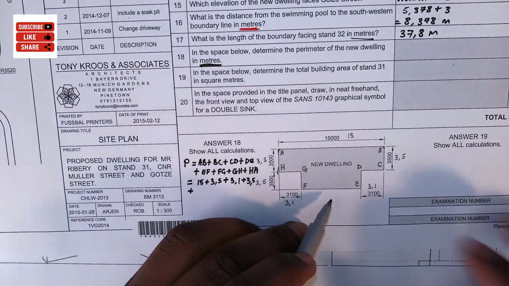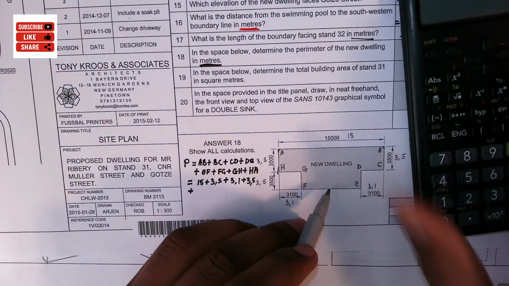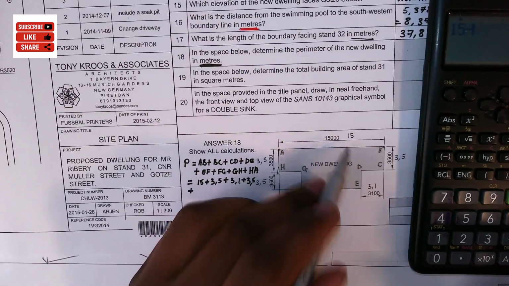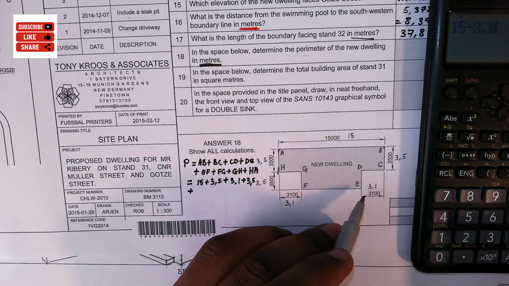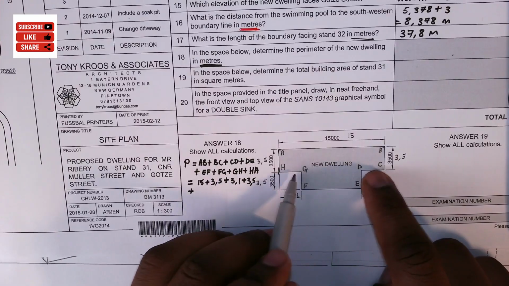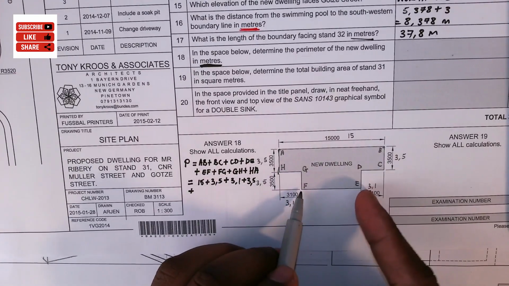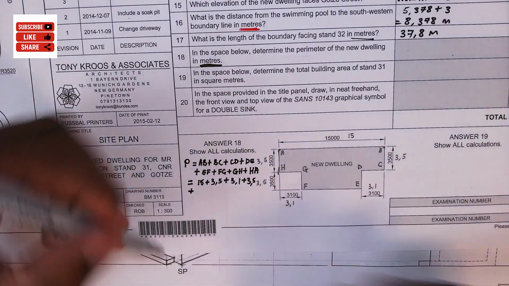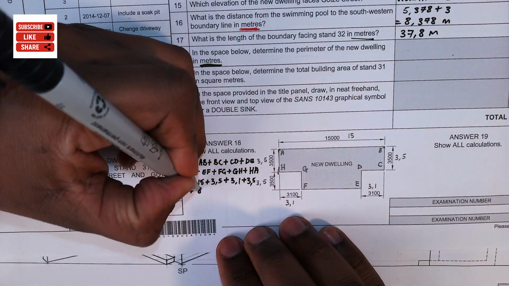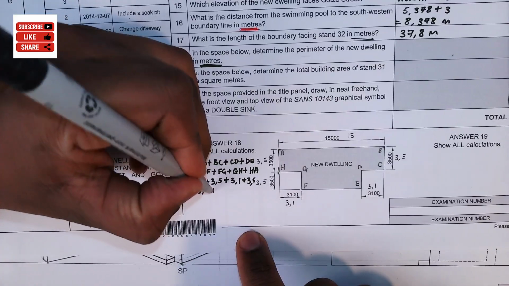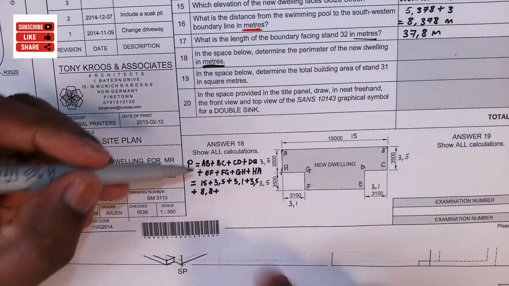EF, what's EF? So now I'll have to say 15 minus 3.1 minus 3.1. I'm just subtracting these two sides for me to get the length of EF, right? Which is 8.8. So EF is 8.8 plus FG.